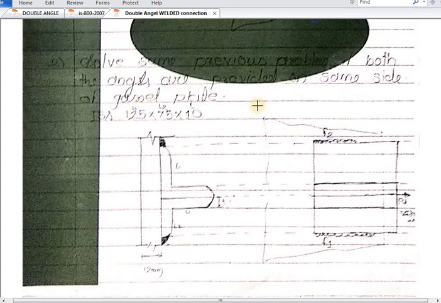Solve the same previous numerical, that means the load was 480, same, but here we are connecting this double angle on the same side of the gusset plate. In the previous problem it was applied on either side of the gusset plate, but in the present case it has been connected on the same side of the gusset plate.